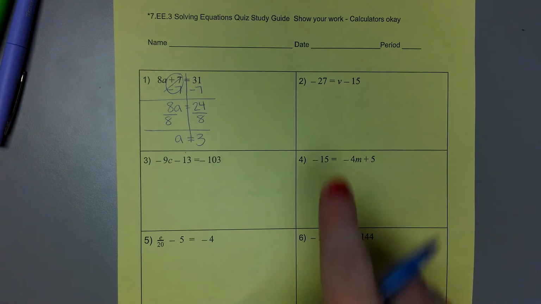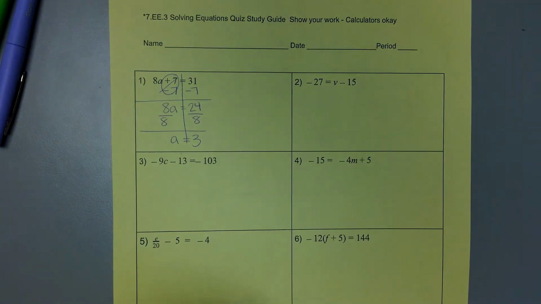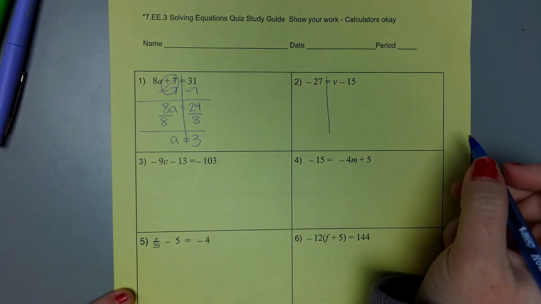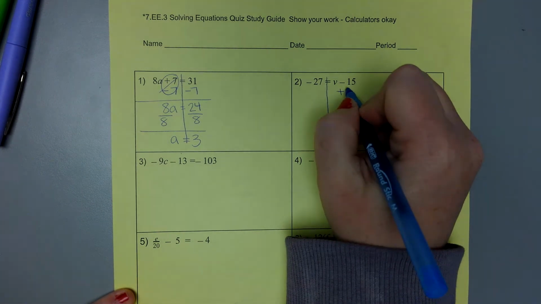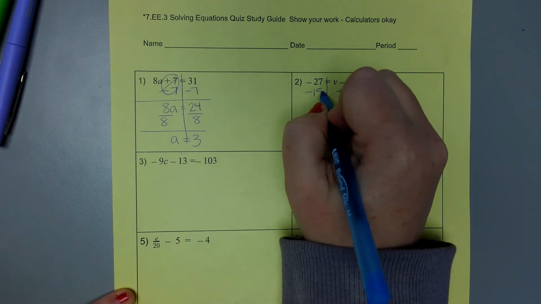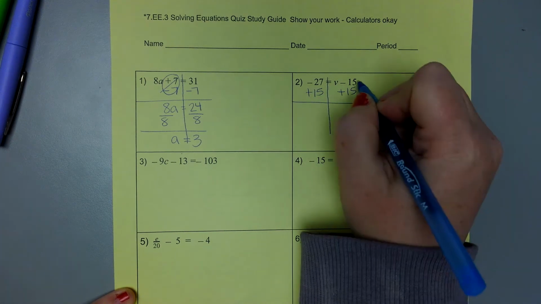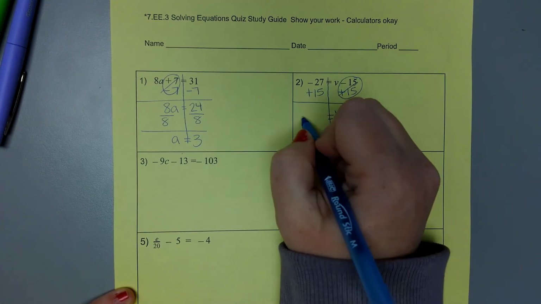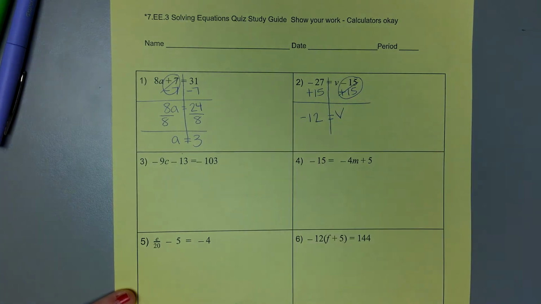Question 2. We have negative 27 equals v minus 15. The opposite of minus 15 would be to add 15. Our 15s cancel out, leaving us with v equals negative 12.